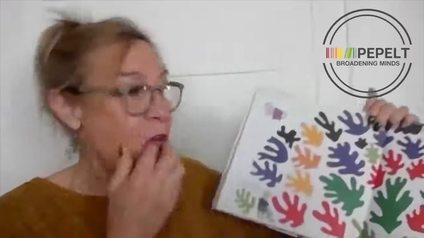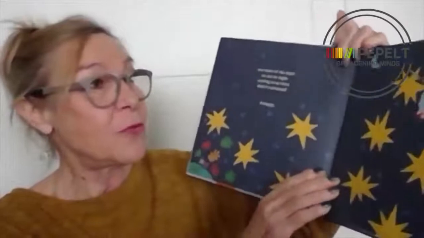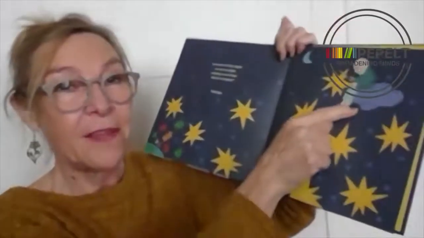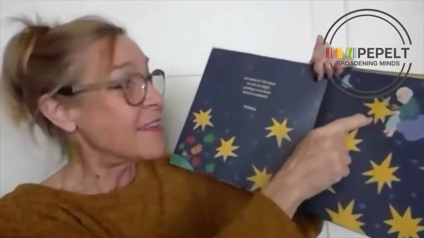And I think I'd also use Henri's Scissors to develop disability literacy, because it shows children how Matisse overcame the limitations caused by his health to create a new form of art. And he continued, and he was really happy, and he continued creating until his death. And the final double spread shows Matisse now in the heavens, sitting on a cloud, pair of scissors in his hands and cutting out a star.